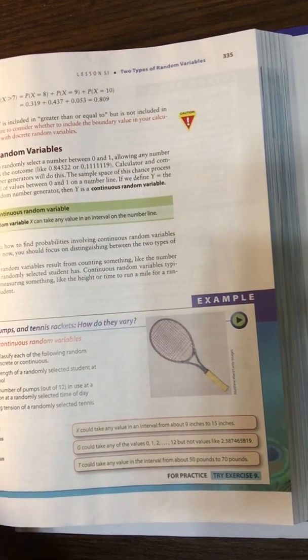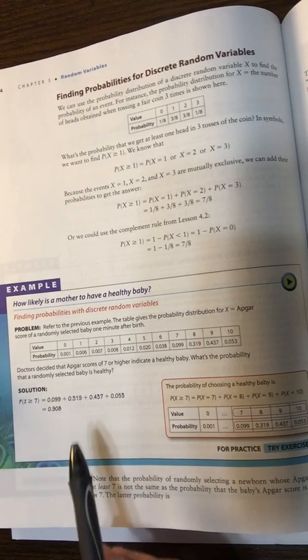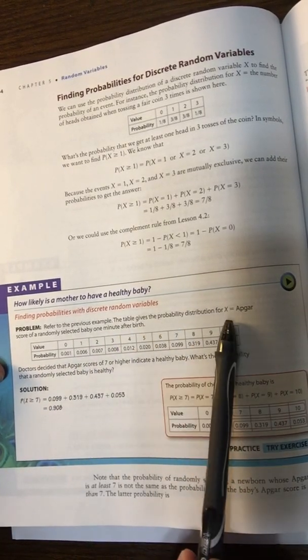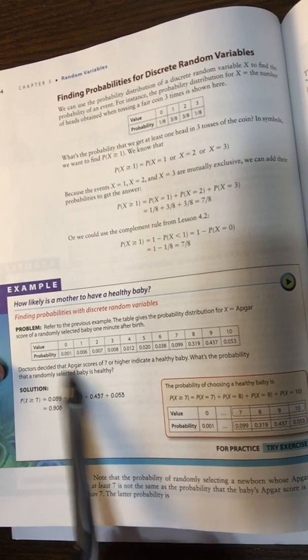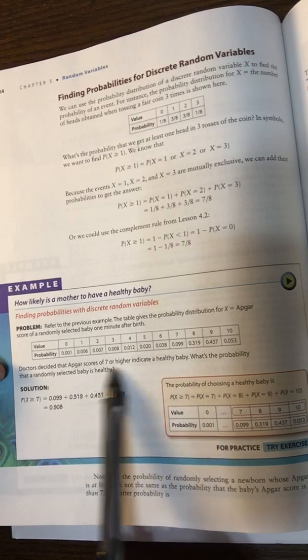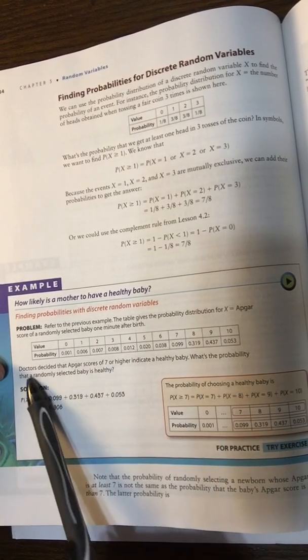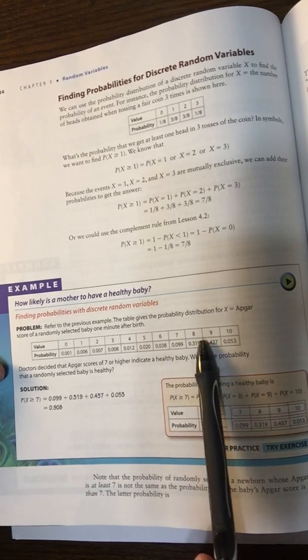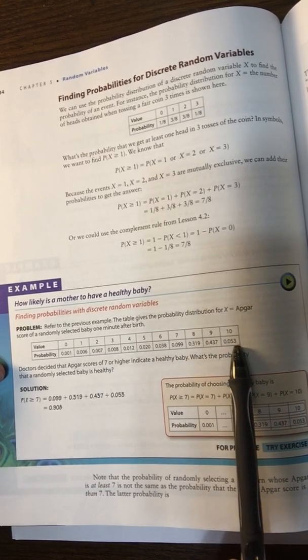Hey! Now, I'm going to go to the second page here, because in the notes I asked you to look at both of these examples. So we're carrying on with the same example here. Refer to the previous example. There's the table. Doctors decided that an APGAR score of 7 or higher indicates a healthy baby. You're less than 7, we got to keep an eye on this kid. What's the probability that a randomly selected baby is healthy? 7 or higher means go to 7, 8, 9, and 10 and add all 4 of these up.